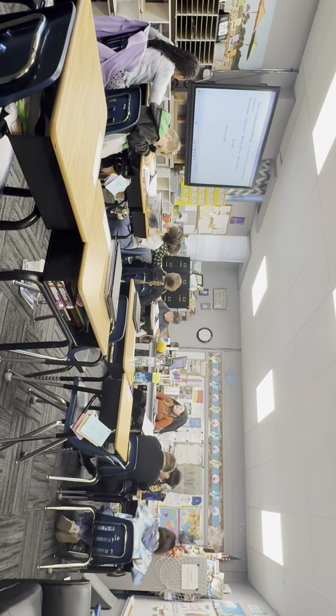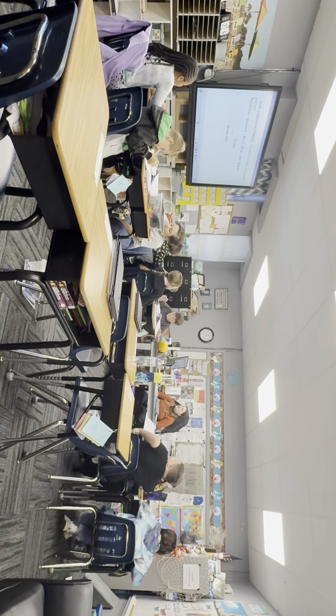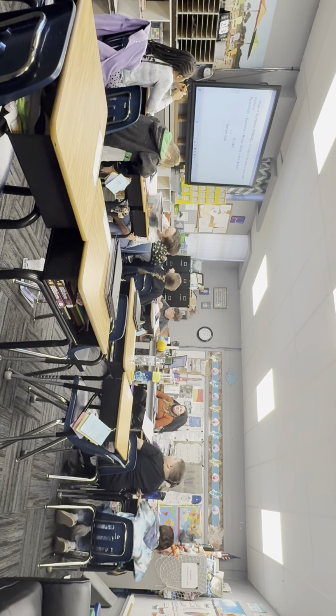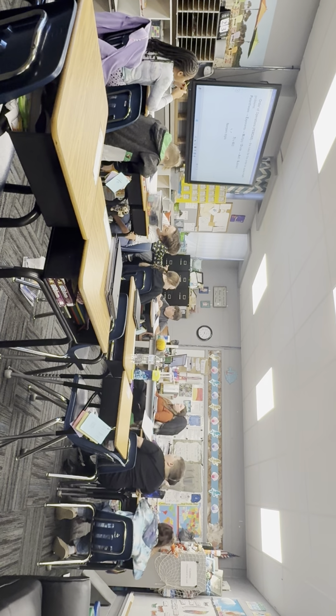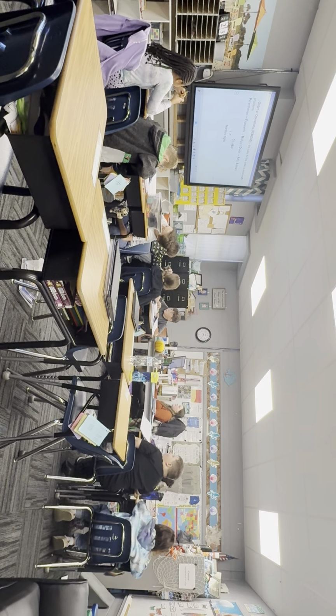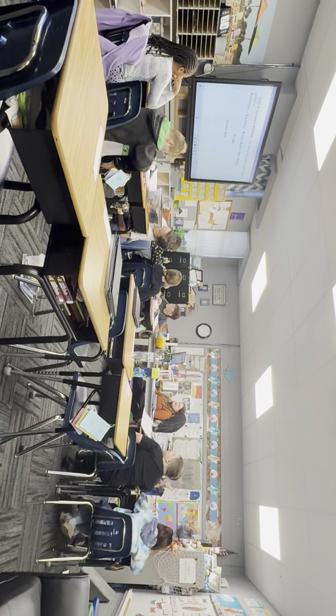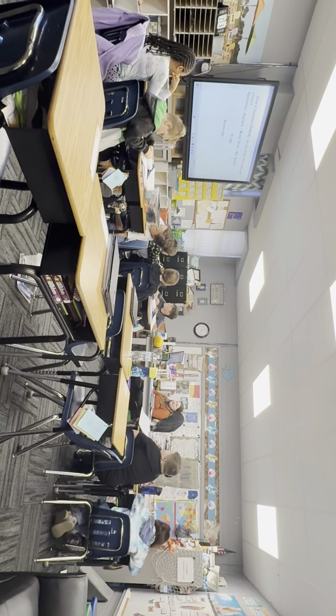My order of operations: am I going to be multiplying this equation first, or am I going to do my exponent first? I'm going to do my exponent first, right? Because when we think of PEMDAS, our parentheses come first, but we don't have any parentheses in this equation. We do have an exponent, right?